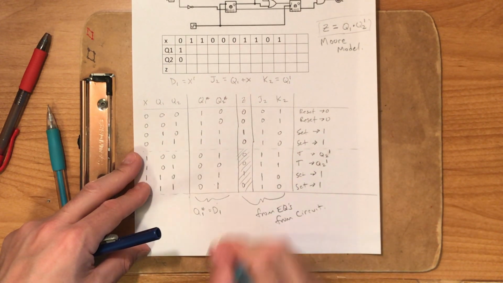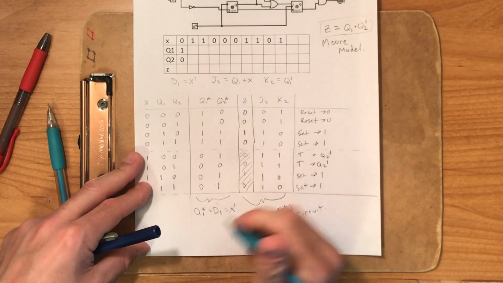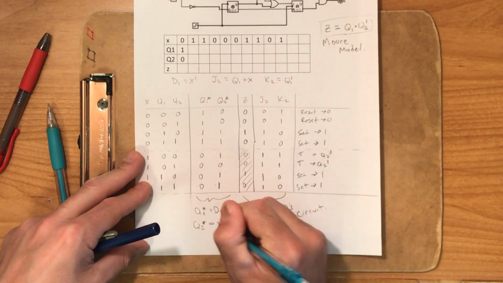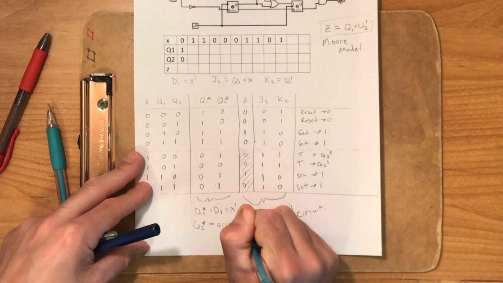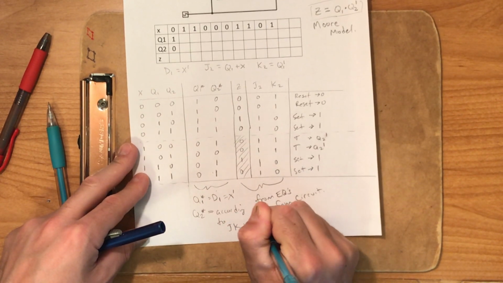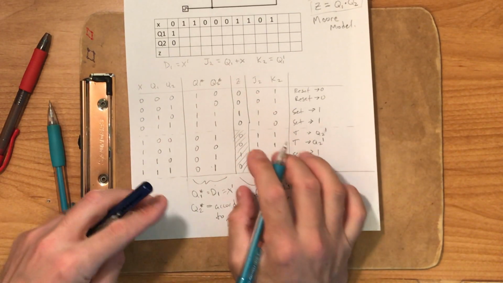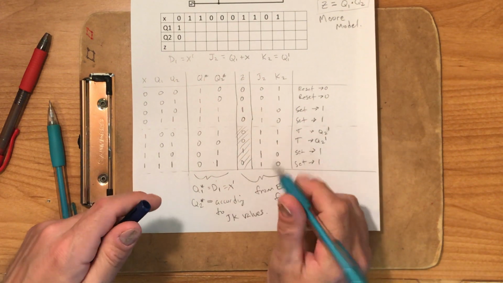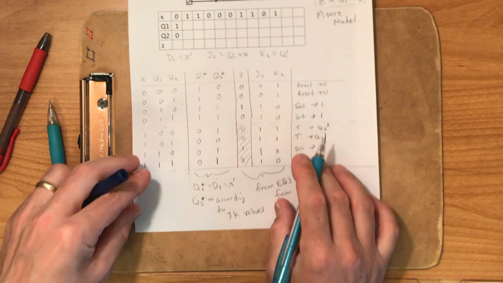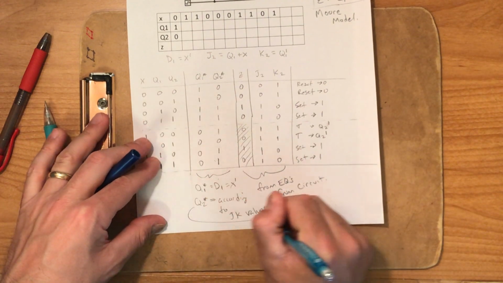Q1 next equals D1, which is equal to X naught. That's where that came from. Q2 next. I have written in my notes and you could do it this way.